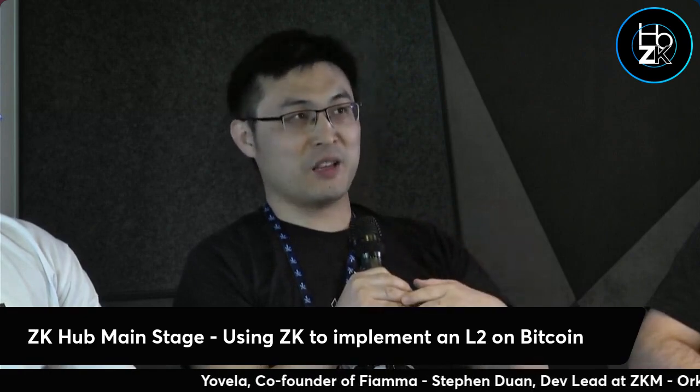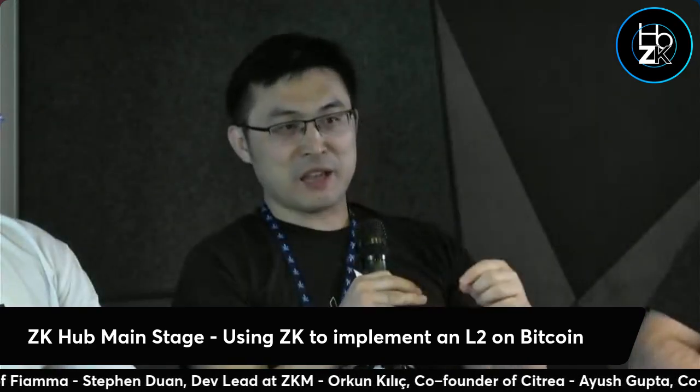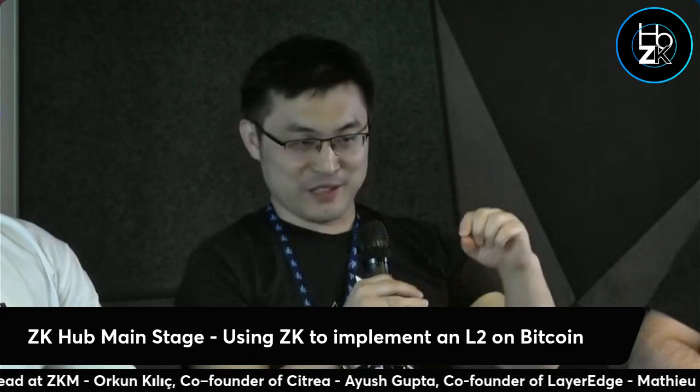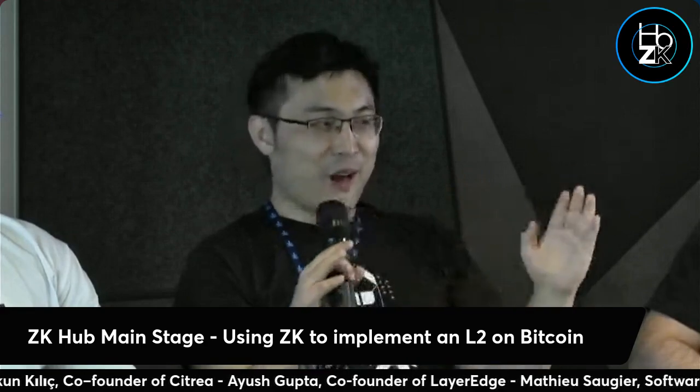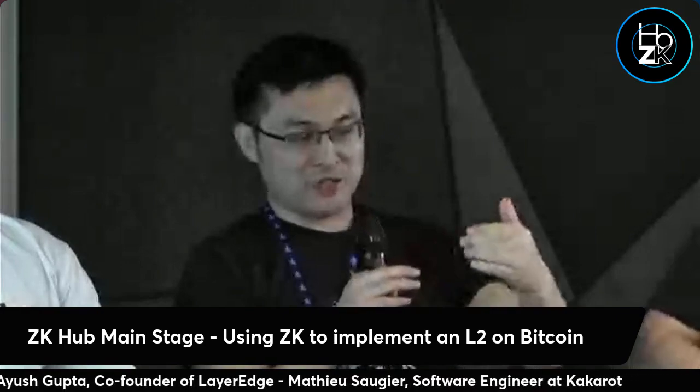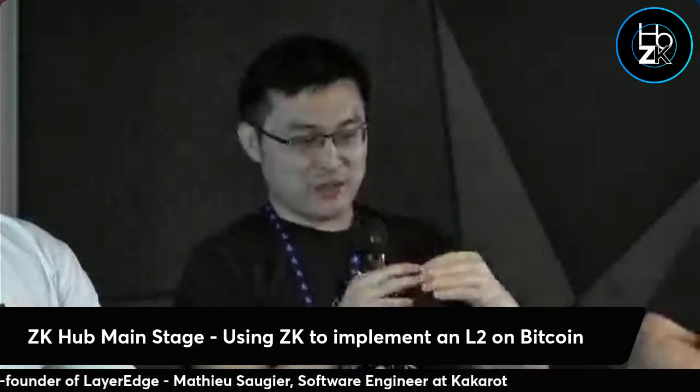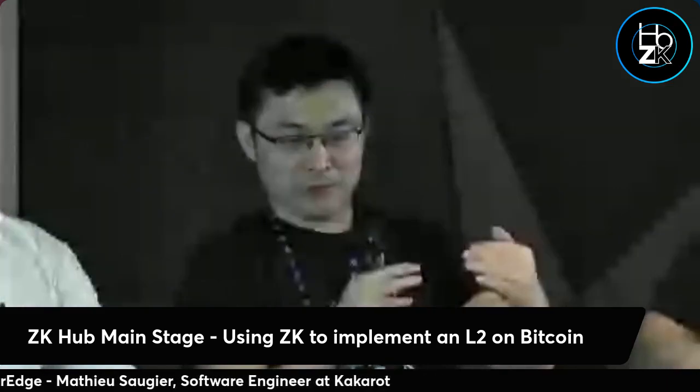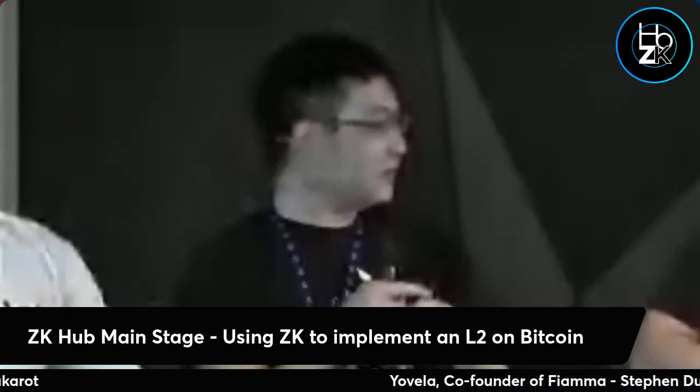Basically, in ZKM there's a concept called the entangled graph. It's a framework in which different layer 2s can interact with each other to make sure that liquidity can flow between different layer 2s.